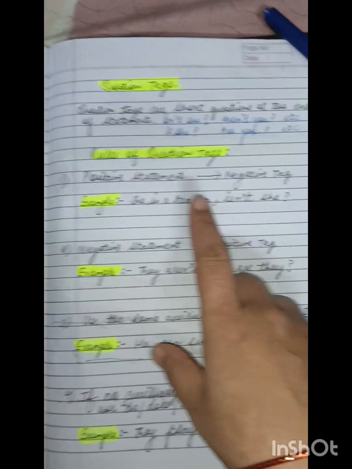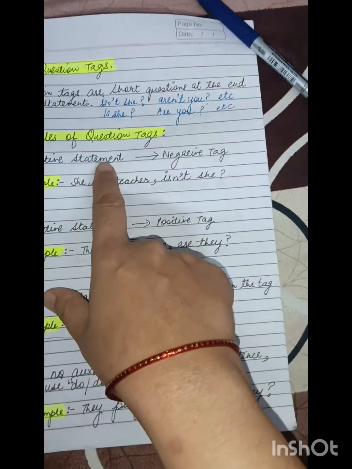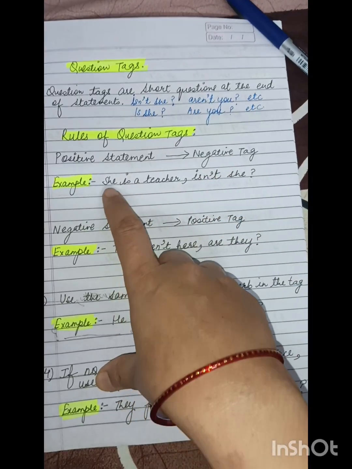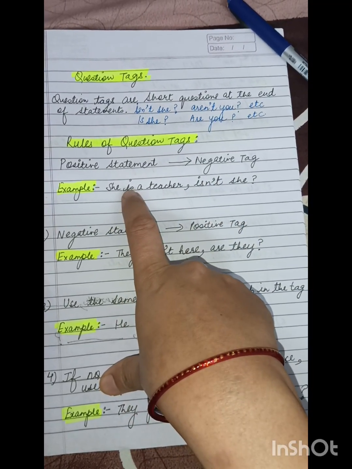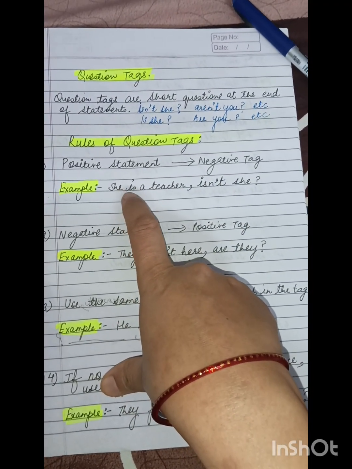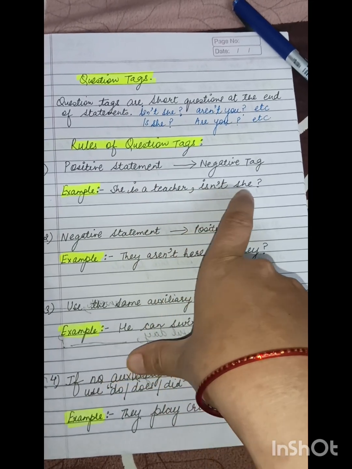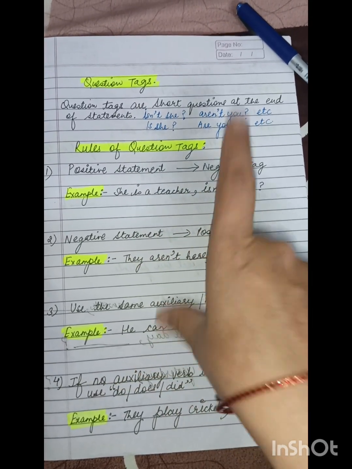So the first rule says, for the positive statement, you have to form a negative tag. So in "she is a teacher", "is" is the helping verb. Out of "is" only, you have to form a negative tag. Isn't she? This is a negative tag.